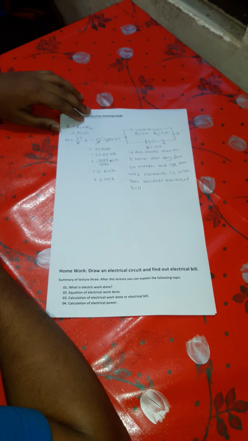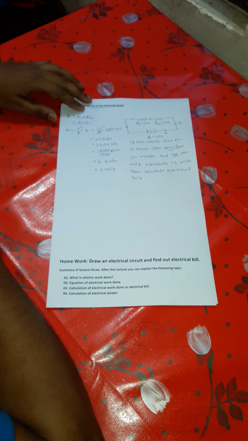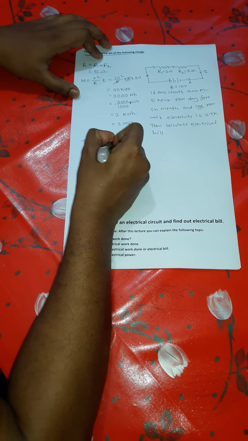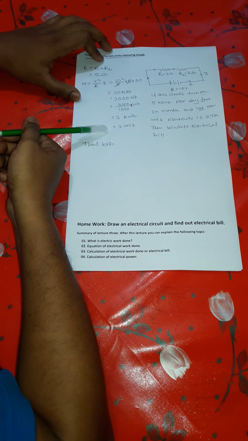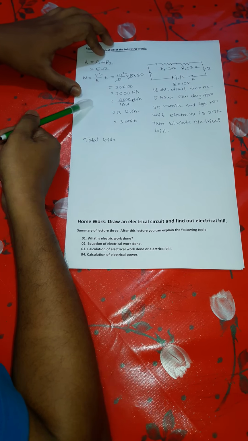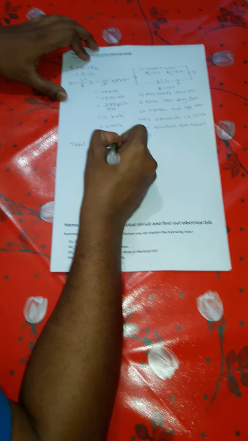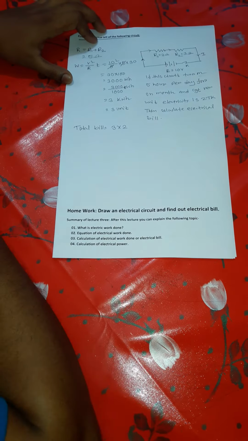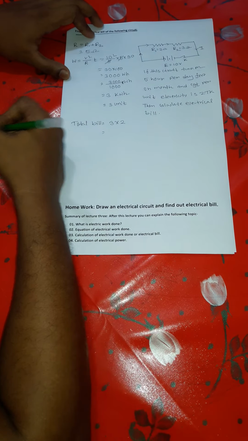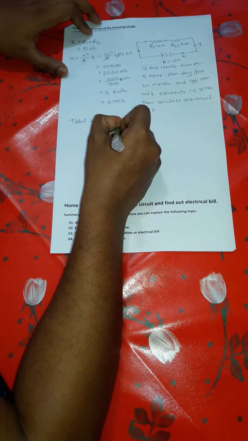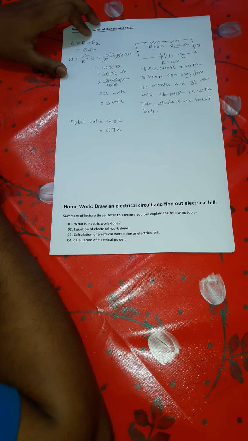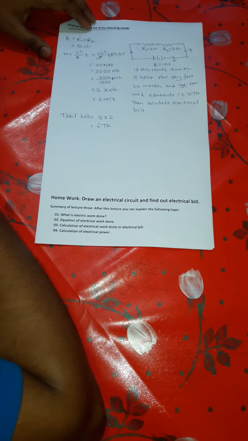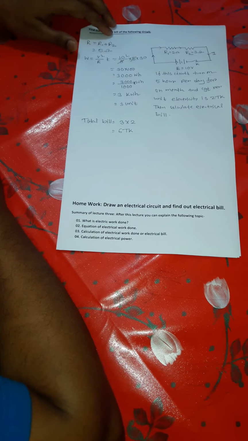Here the cost per 1 unit of electricity is 2 taka. So the total bill will be, 3 units of electricity are used by this circuit. So 3 into the cost per unit of electricity, that is 2 taka. So the total cost is here 6 taka. So the total bill of this circuit after 1 month is 6 taka.